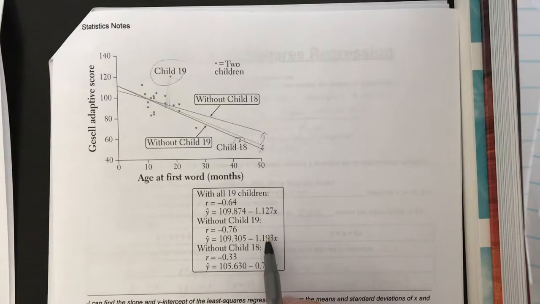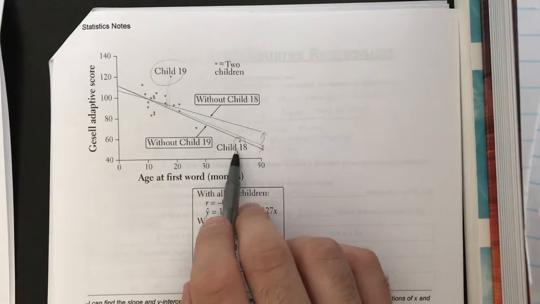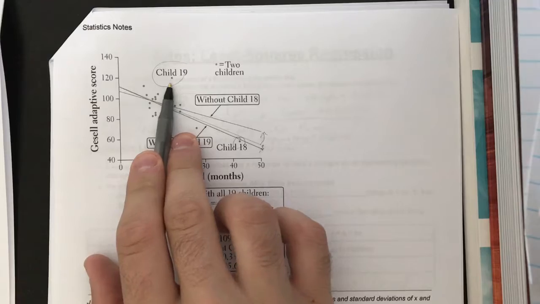If you look at the slopes here as well, negative 1.127, negative 1.193, and then 0.779. These two are rather close. This one is not. So this would be your influential point. This would be your not very influential point.